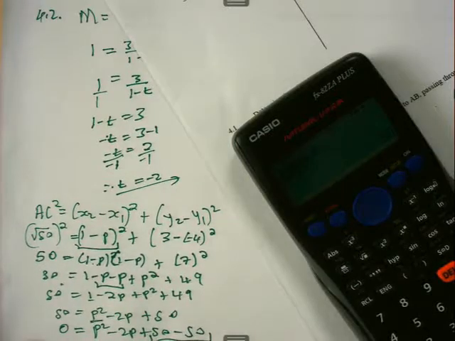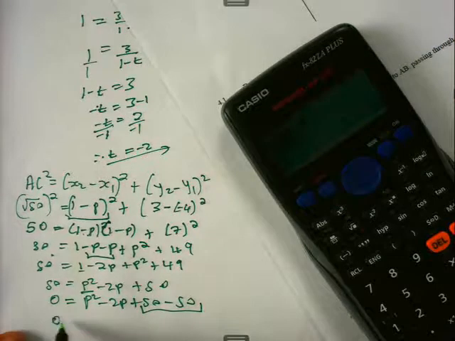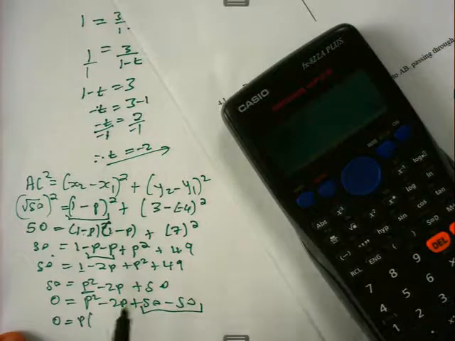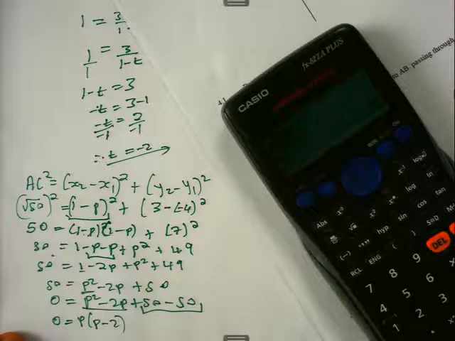The answer for this 2 there is what? It's 0. 50 minus 50 is 0. Now it means we are left with p. With this 2 here, we take p as a common factor. We are left now with p minus 2. Is that correct? Yes, that is p minus 2.